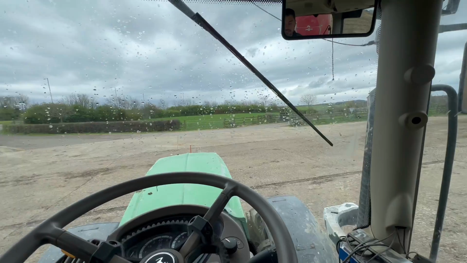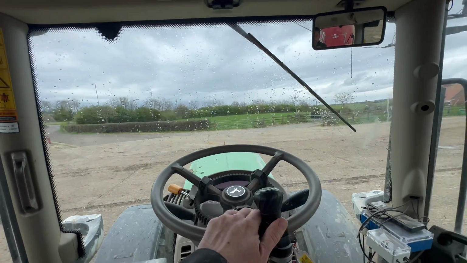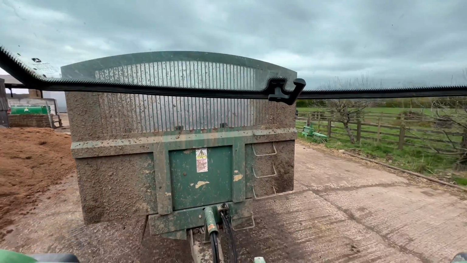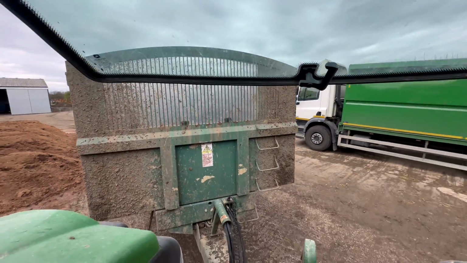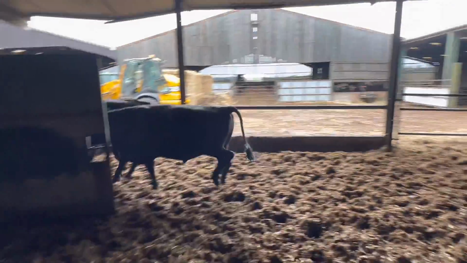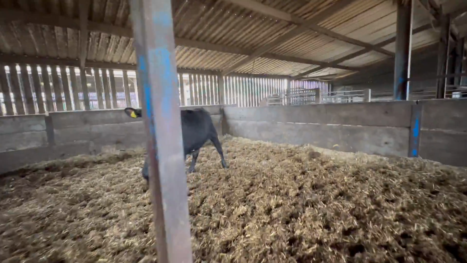The 210 is the tractor to use for this job. Big tyres, job's a good one. So I've got the trailer on. We'll get this backed into position. Get some muck out. Emptying this pen. This one's decided to run past me. Come on.